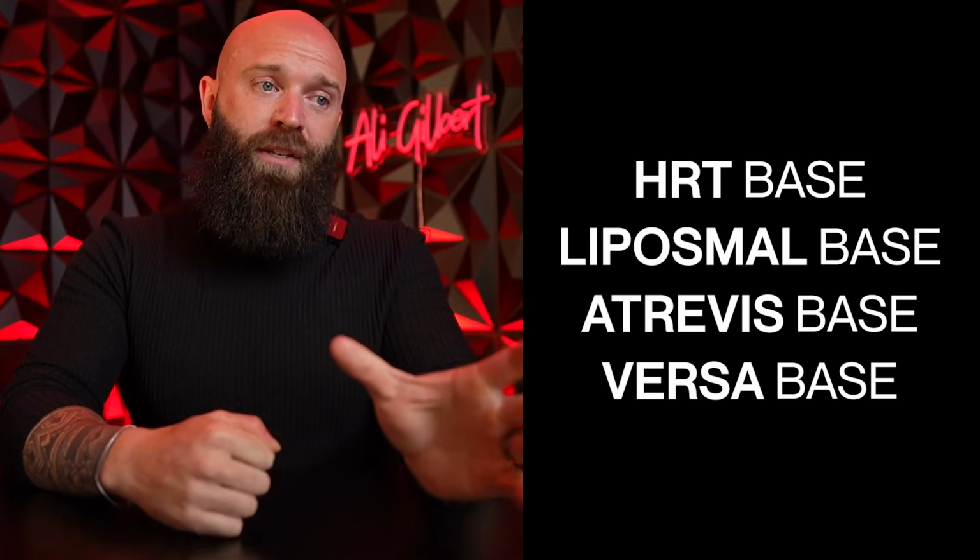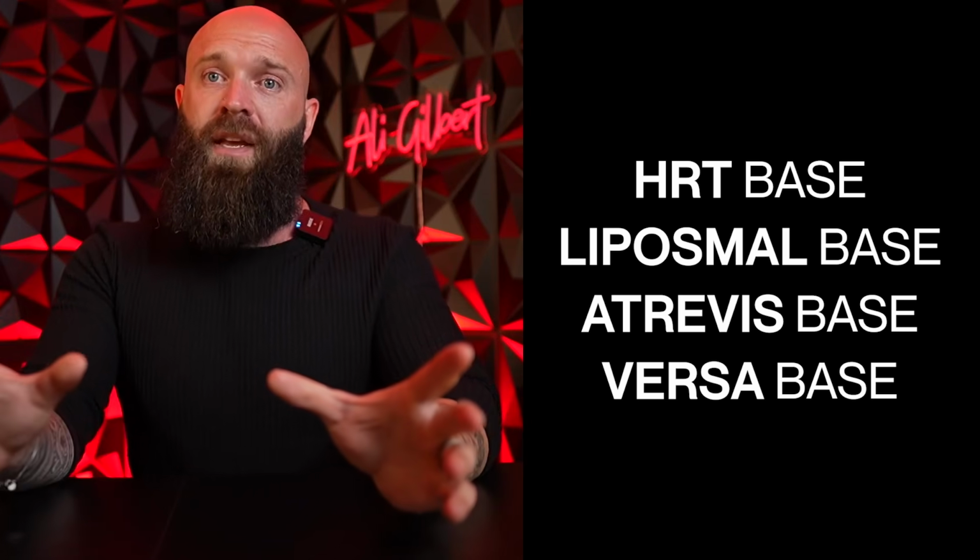Cream comes in 4 compounded bases. There's the HRT base, the liposomal base, the Atrivas base, and the Versa base. There are also just generic cream bases which don't fall into these categories. These are 4 popular topical cream applications for medications which have enhanced bioavailability via different means and processes. They are fascinating in terms of how they actually manufacture these, if you ever want to look into how these are created in compounding pharmacies.